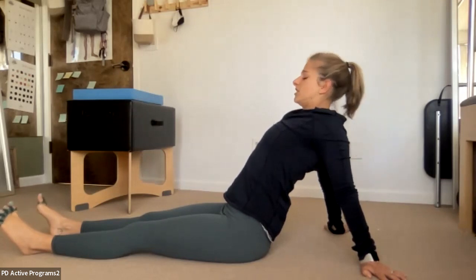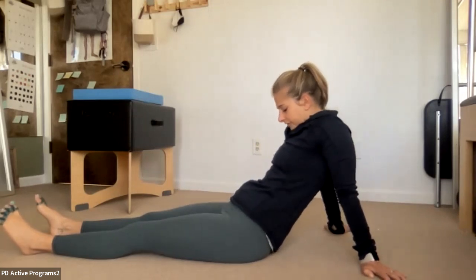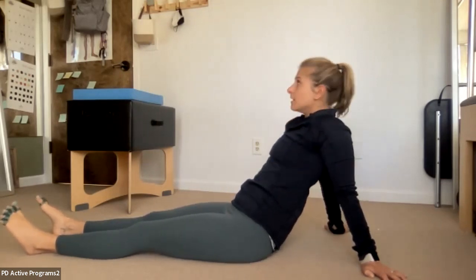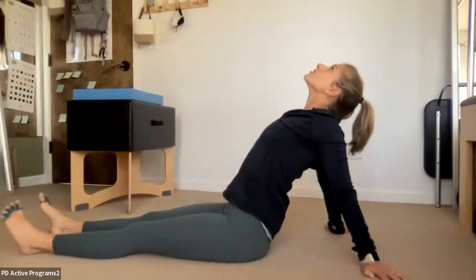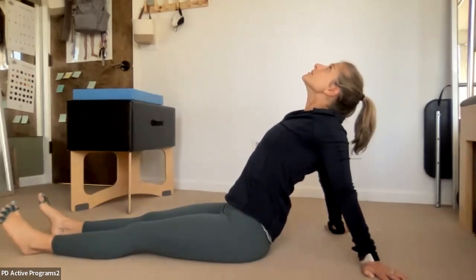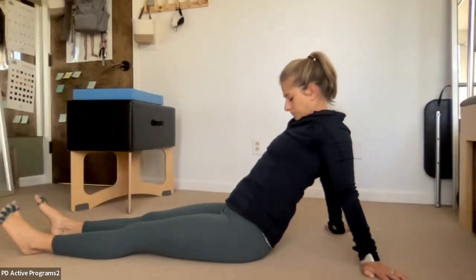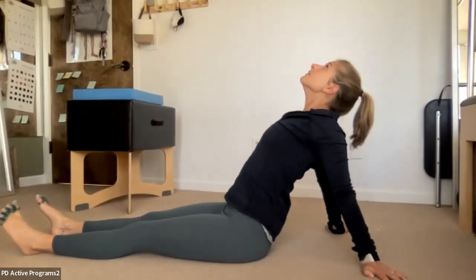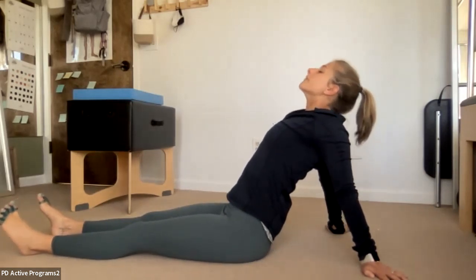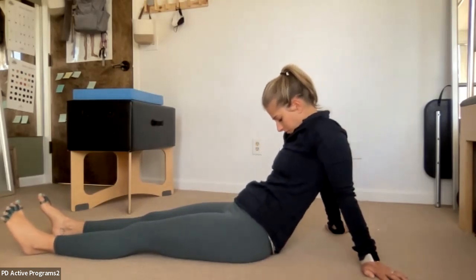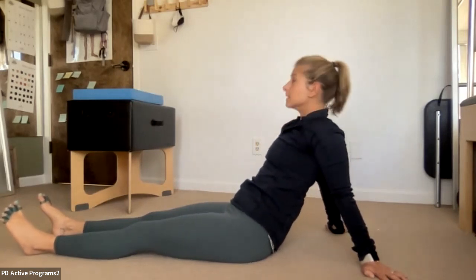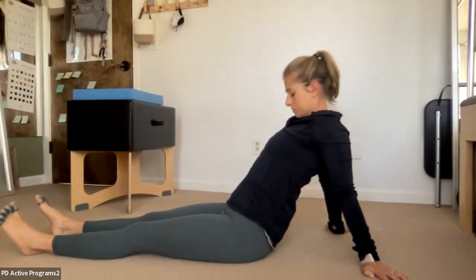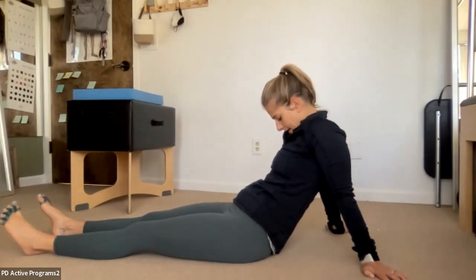Eyeballs come down to the cheekbones, round your spine, come into flexion, so rounding the spine. And then eyeballs come up, coming into extension, eyes to the ceiling or beyond. Flexion, extension, flexion, extension. Good. One more time. Flexion and extension.